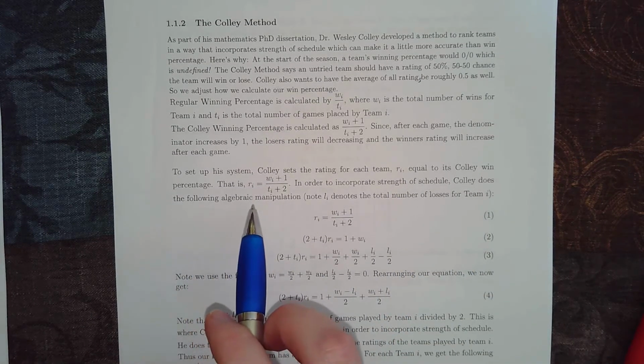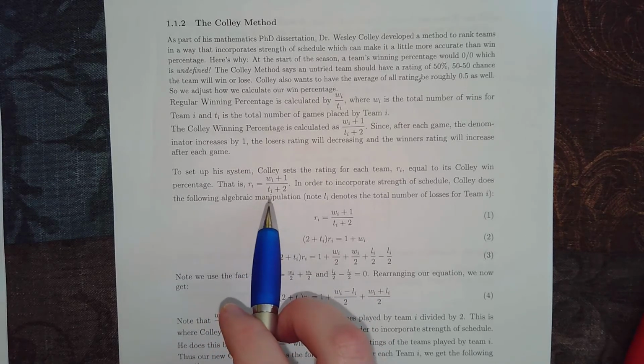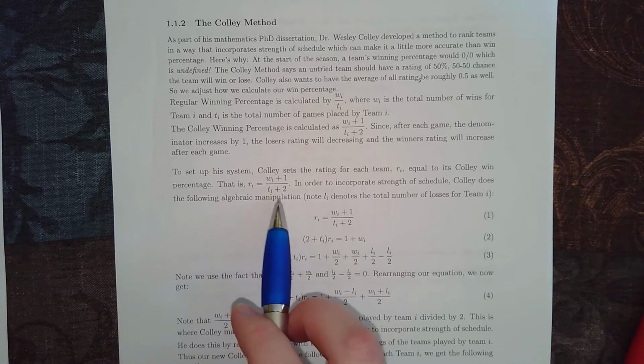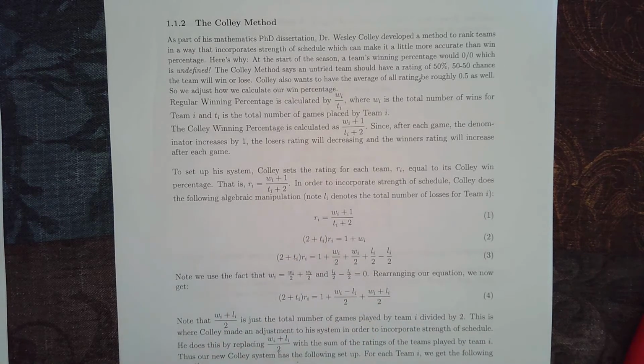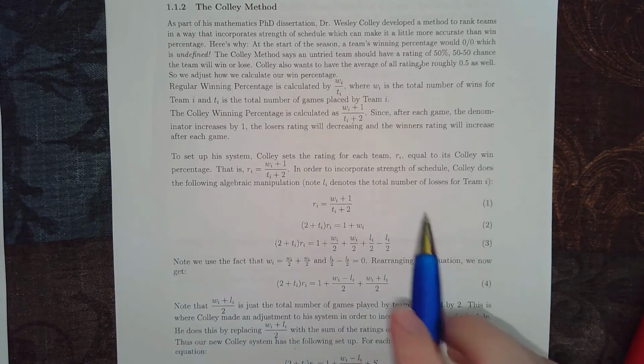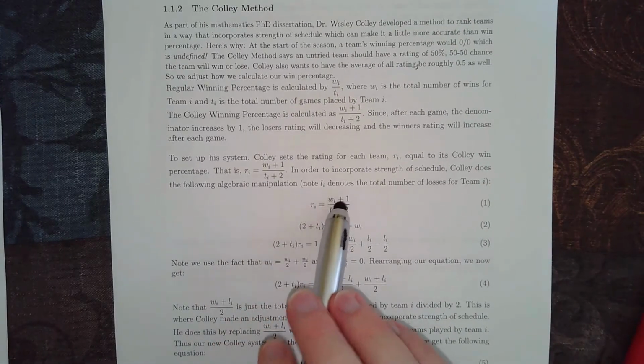So that it is R sub I equals wins sub I plus 1, divided by the total number of games played sub I plus 2. Each of these is for each of the different teams. The I will denote which team we're talking about. In order to incorporate strength of schedule, Coley does a little bit of an algebraic manipulation.